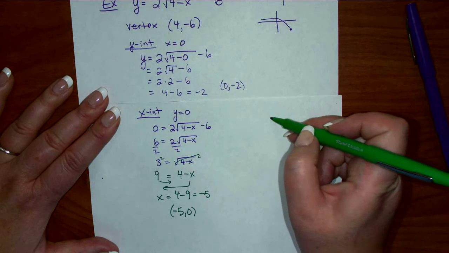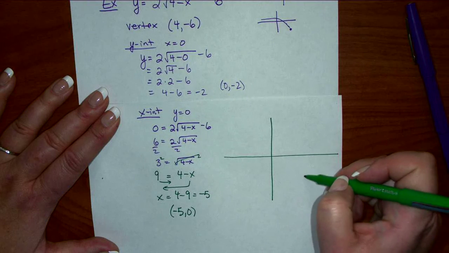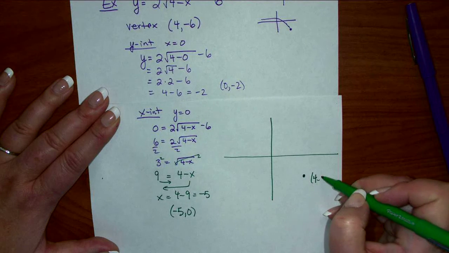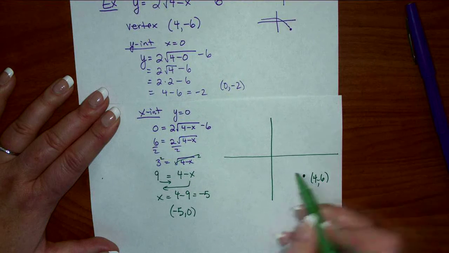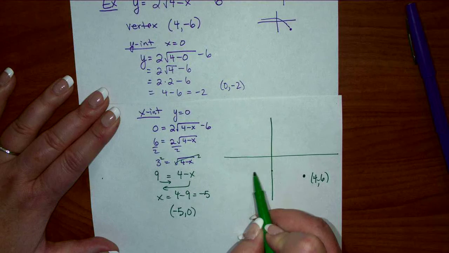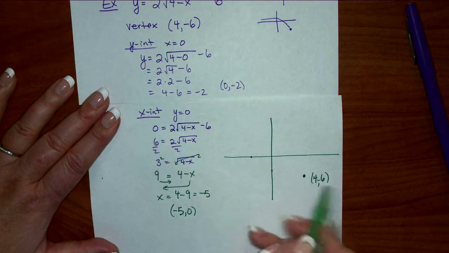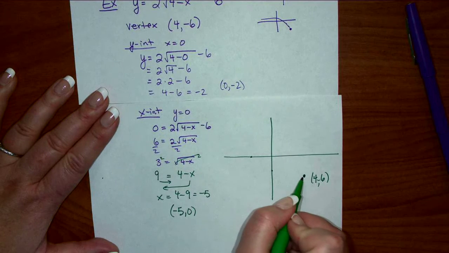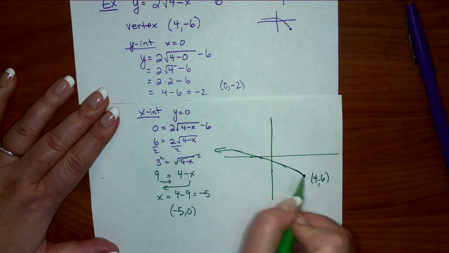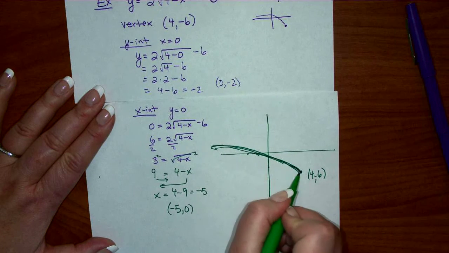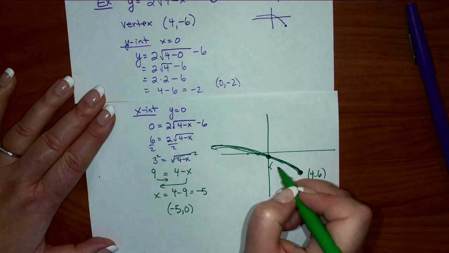So our vertex first, 4 and negative 6. And then negative 5 is a little higher than that, and negative 2 is up here. So it's a half a parabola, and I can't draw it going through the points I did, because I want it to look like a half a parabola. We want it to be curved. So this would be the point negative 5, 0. And this would be the point 0, negative 2. I'd probably redraw that.